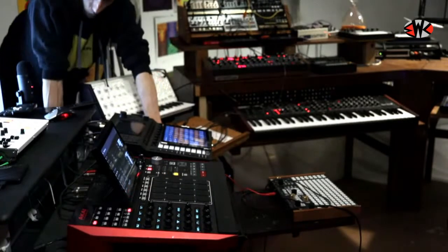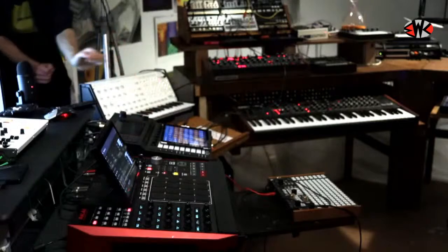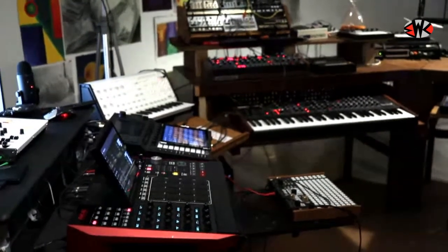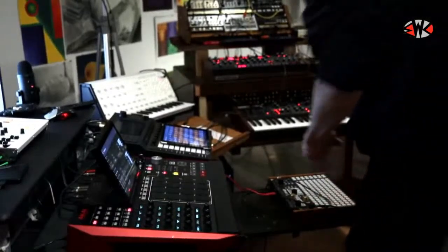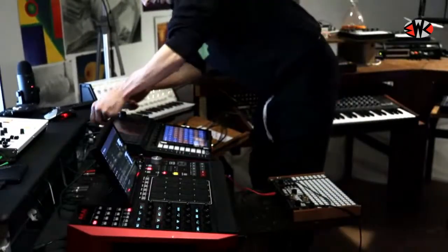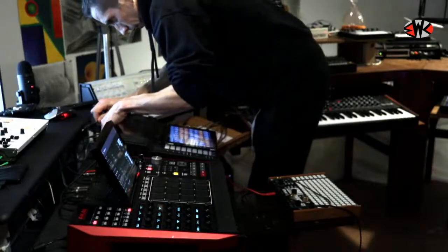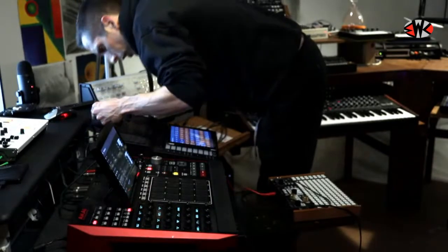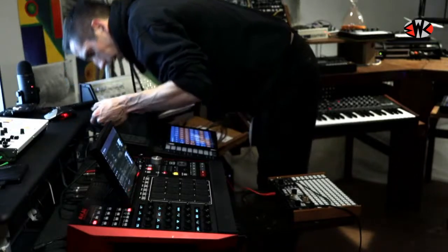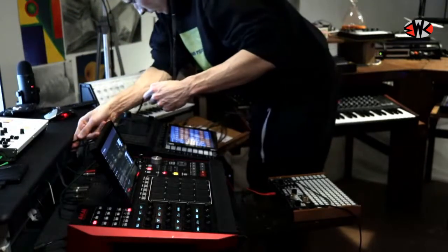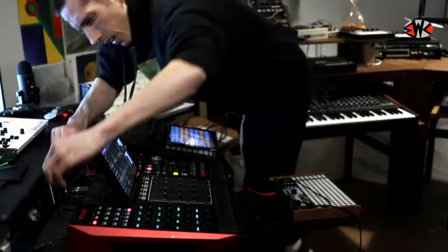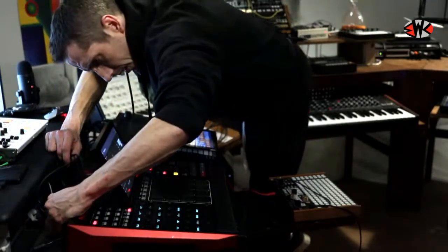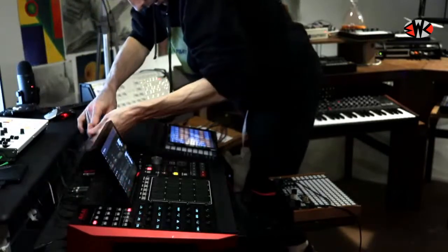Oh, it's going into the Force. Okay. That's why it was confusing. I could see another MIDI cable back here coming, but I just didn't know. Okay, yeah. That's my MIDI clock right there. That's what I needed. Okay, so that's going to get MIDI clock now.